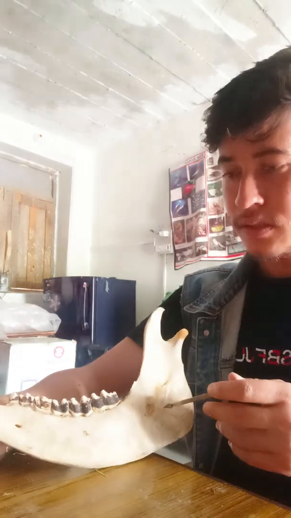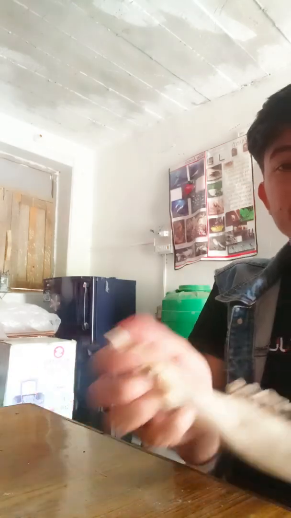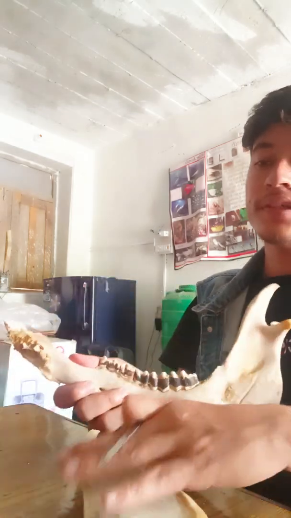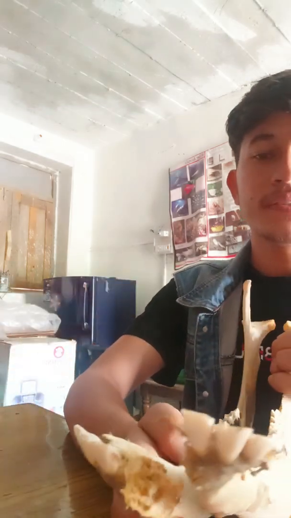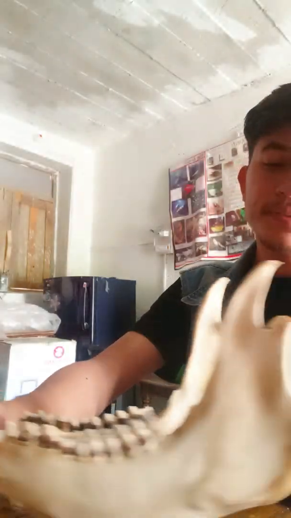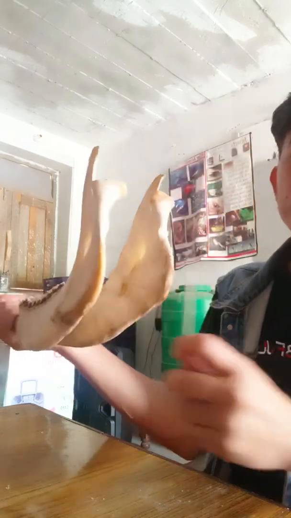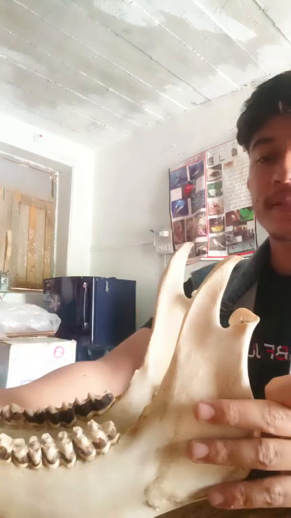Here we can see the mandibular symphysis of the left mandible, which fuses with the right part in this manner, so it forms a complete mandible. This is the right mandible, and this is the left mandible of the cattle. The space here between the two mandibles is called the mandibular space.